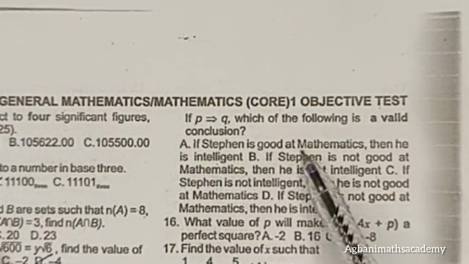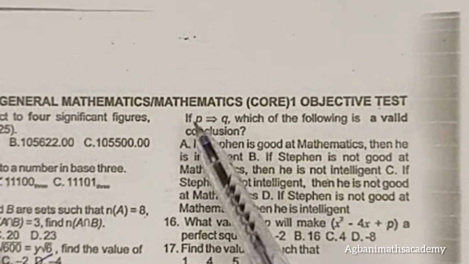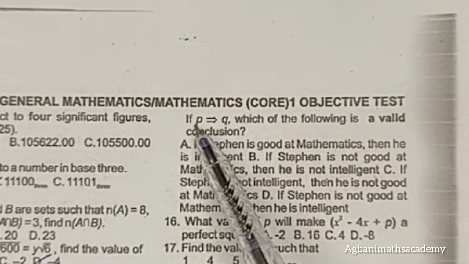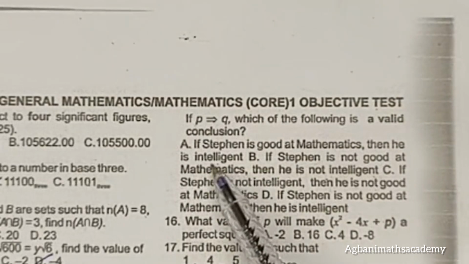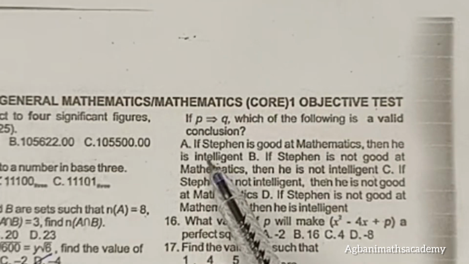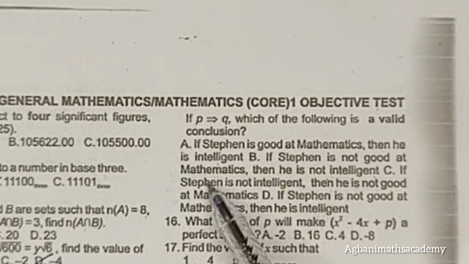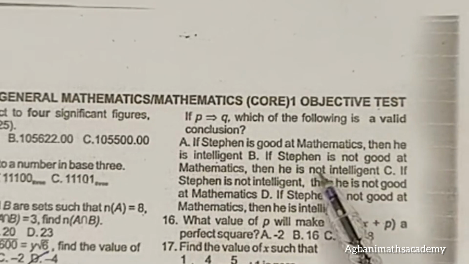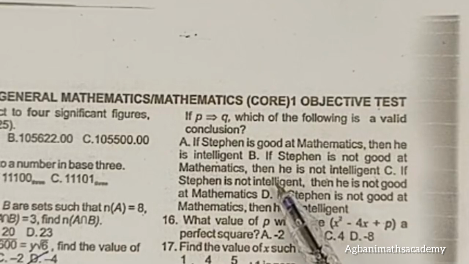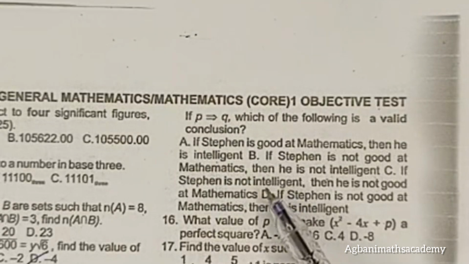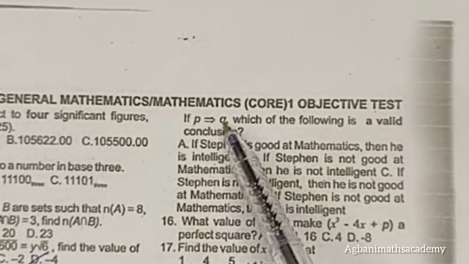A: If Stephen is good at maths, then he is intelligent. Q is the statement that talks about his maths ability, and that is the statement coming first here, while his intelligence is coming second, so that is not a valid conclusion. B says if Stephen is not good at maths, then he is not intelligent. That conclusion is also wrong because his ability in maths is coming first. His intelligence should come before his ability in maths, because if P, then Q.